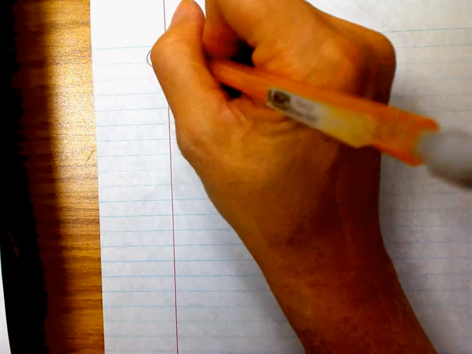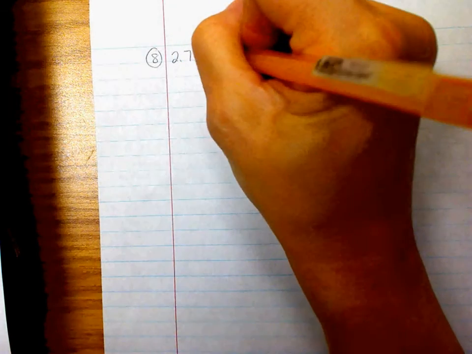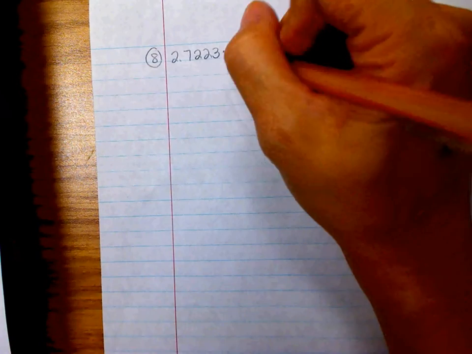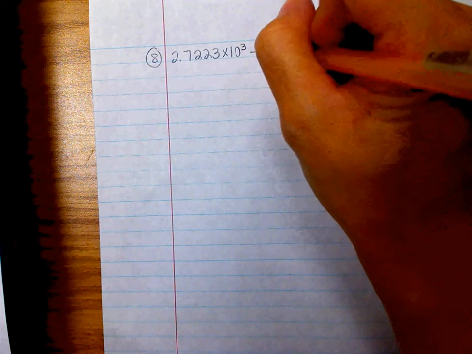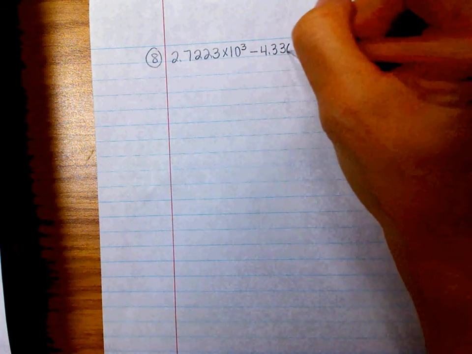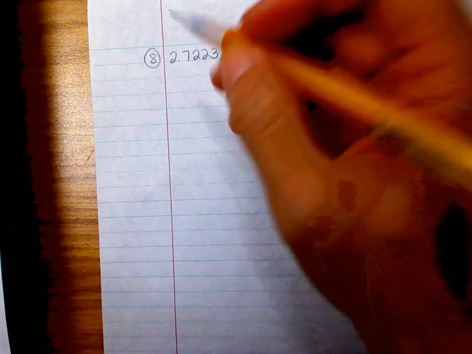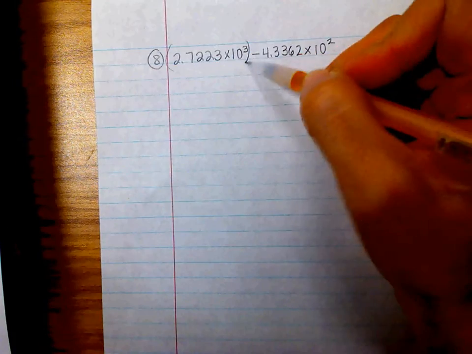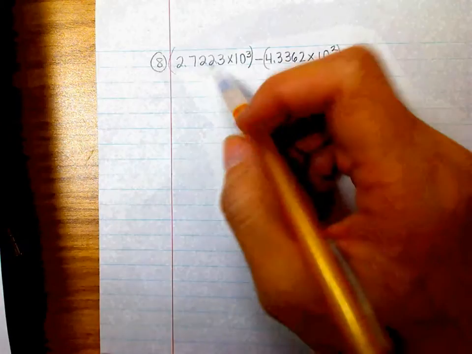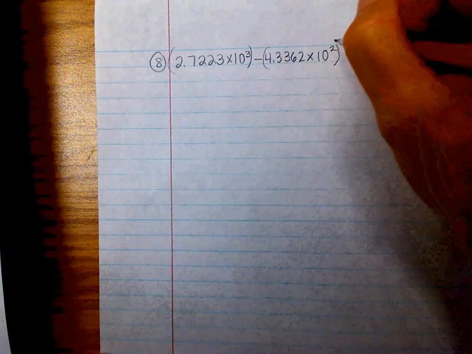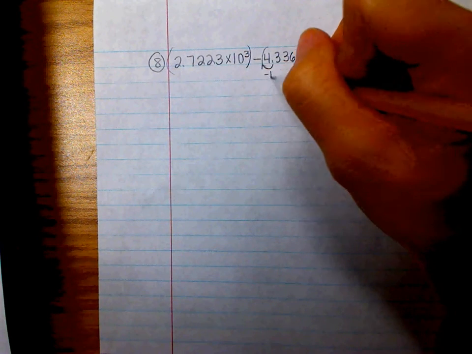So 8 is 2.7223 times 10 to the third minus 4.3362 times 10 to the second power. Okay, so I am going to go ahead and put these in parentheses so I can see the scientific notation a little bit better. And what I need to do here is add 1 to match the 3, but when I add 1, I go left 1.